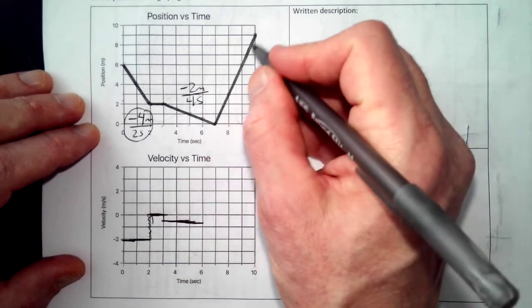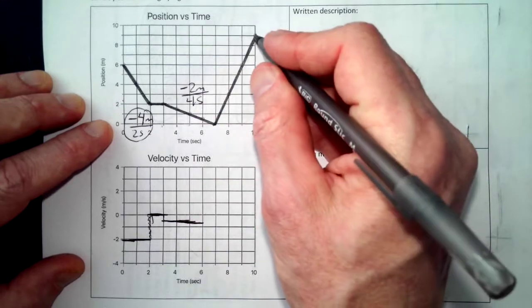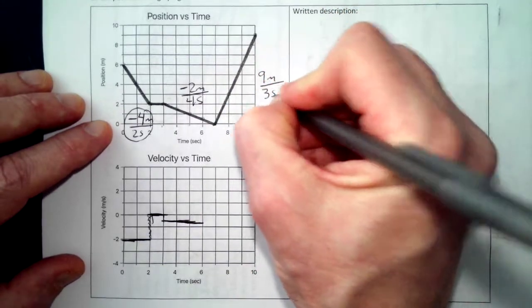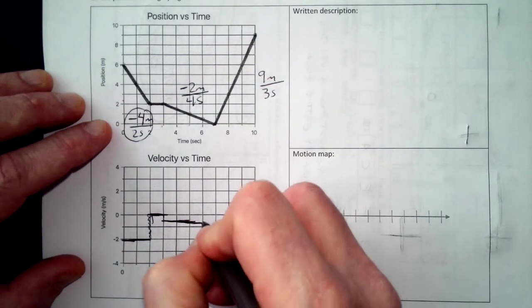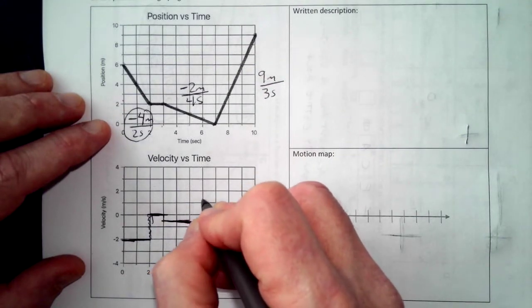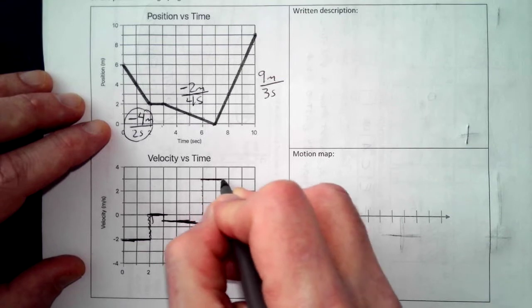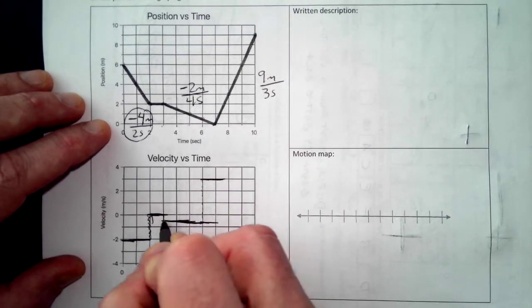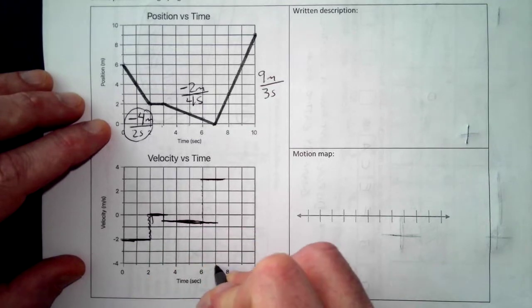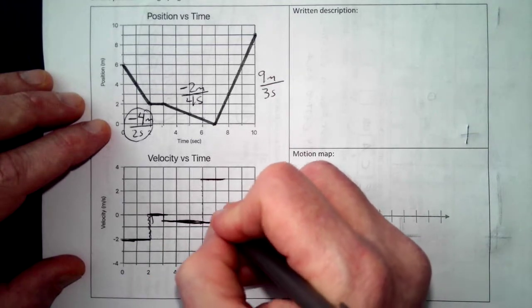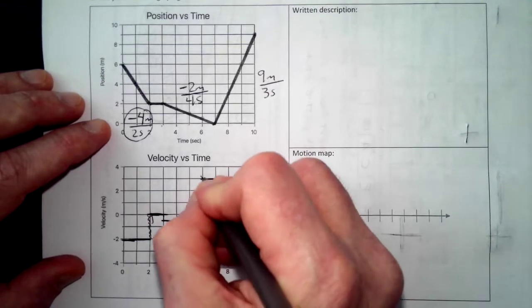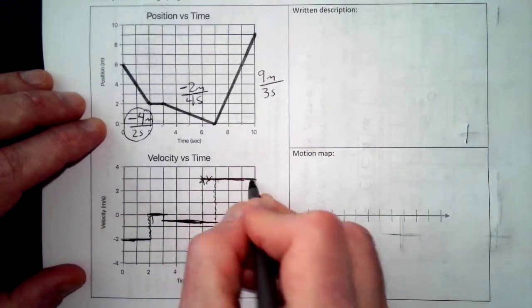Now I've got to get my velocity here. I'm going from 0 to 9, covering 9 meters in 3 seconds. So my velocity here is 3 meters per second. And unfortunately, I went off a little bit there. It should have gone all the way over here to the 7. And then I'm coming up, and I'm coming across at 3. So this is not actually there. All right.